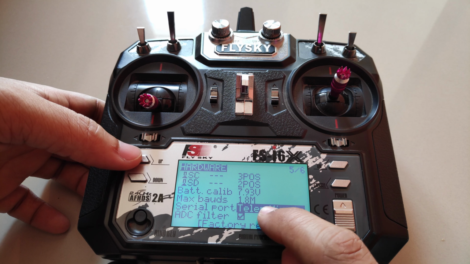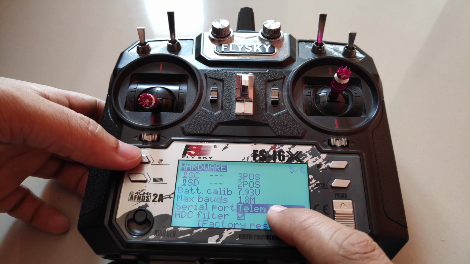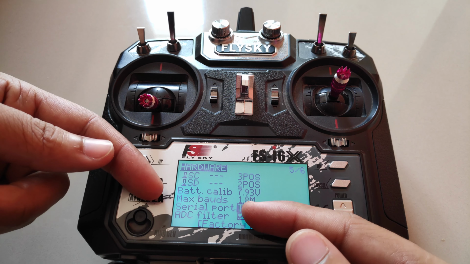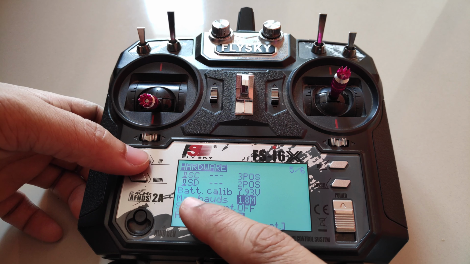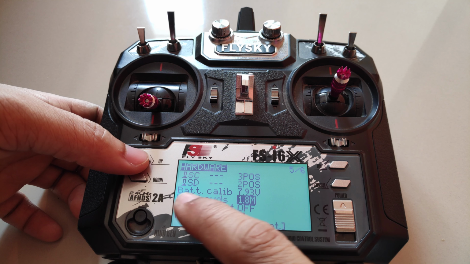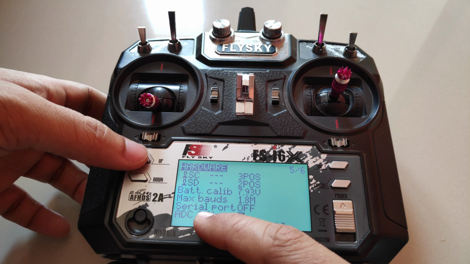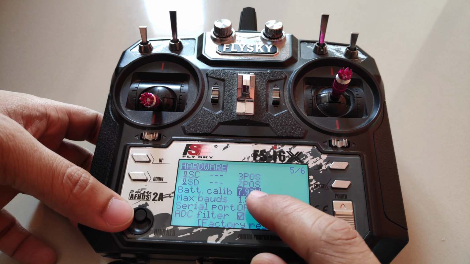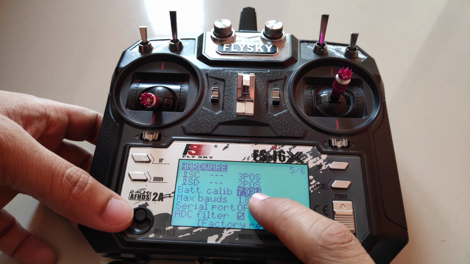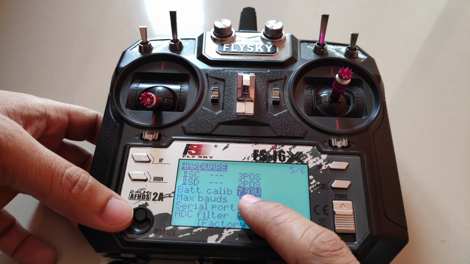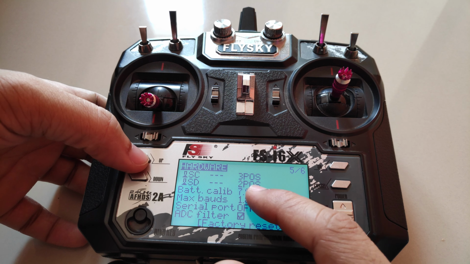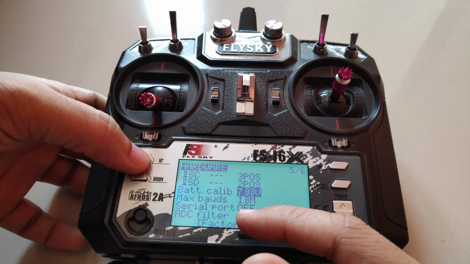And this is also a very important feature if you want to lock the telemetry data on your cell phone, especially if you're a long-range pilot. And not to forget that we do have the mega baud rates, so up to 1.8 million. In the previous version, we did not have the battery calibration option, but now we have it. So if you click on OK, you can adjust the settings for the battery voltage.